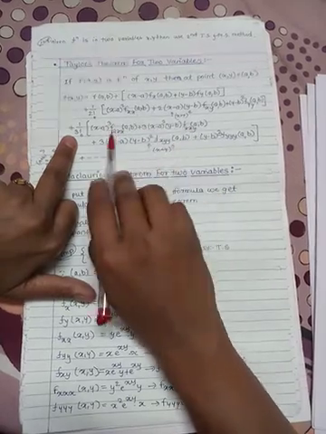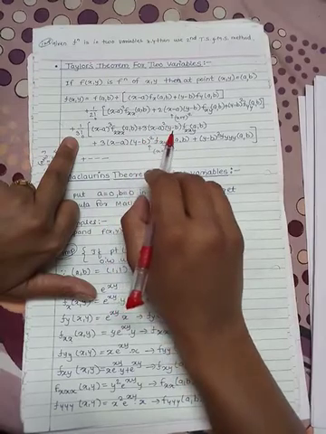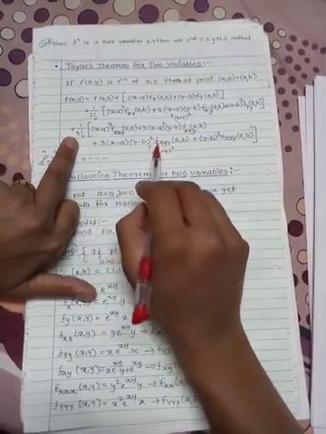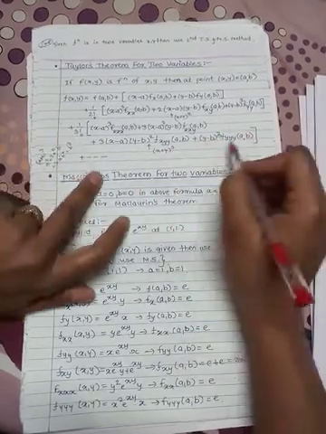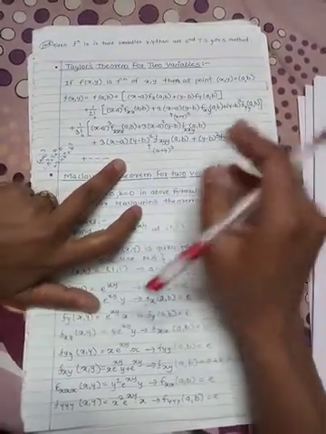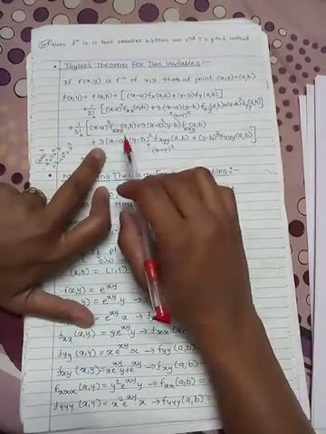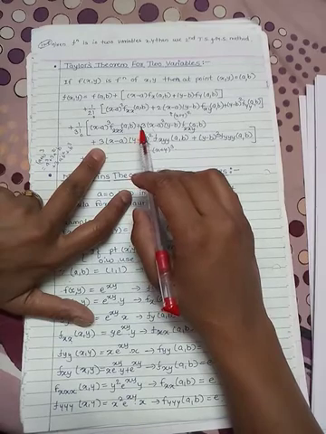Hence there are triple derivatives: fxxx plus 3 into (x minus a)² (y minus b) fxxy plus 3 (x minus a)(y minus b)² fxyy plus (y minus b)³ fyyy, and so on. As this is the Taylor series formula, in the exam you can write the first 2 or 3 terms. Just check the marks for that example.